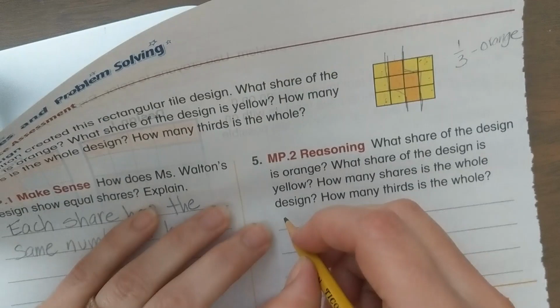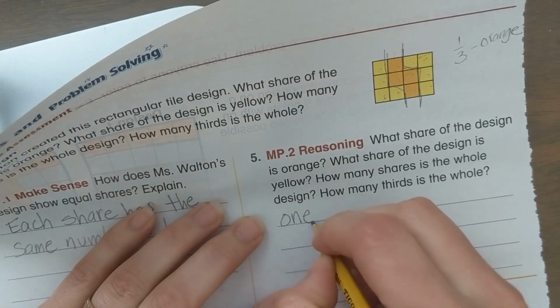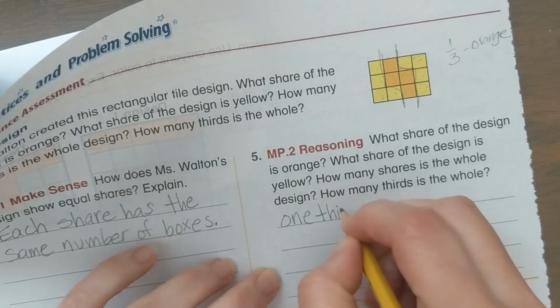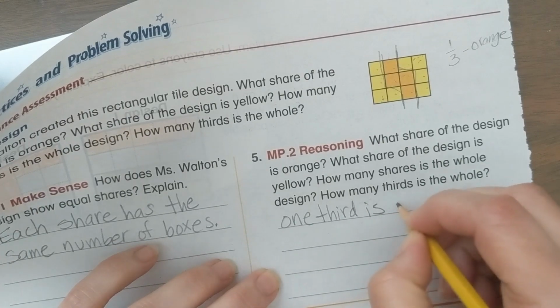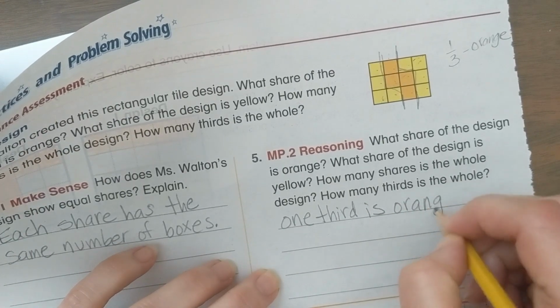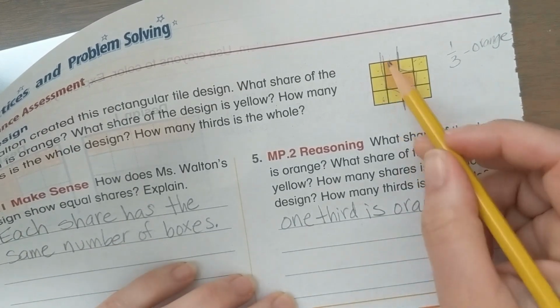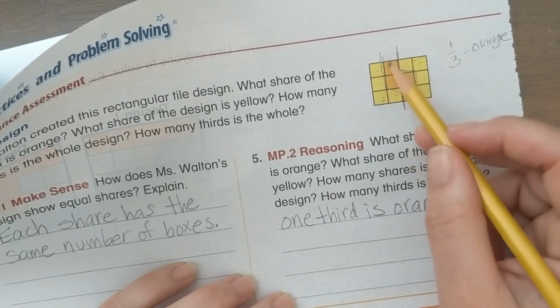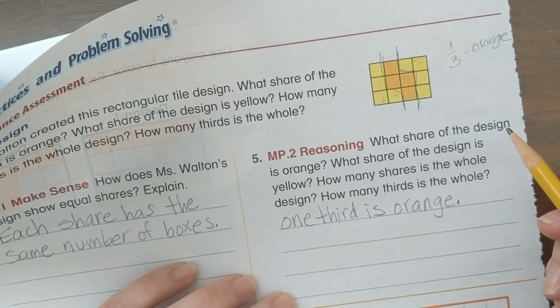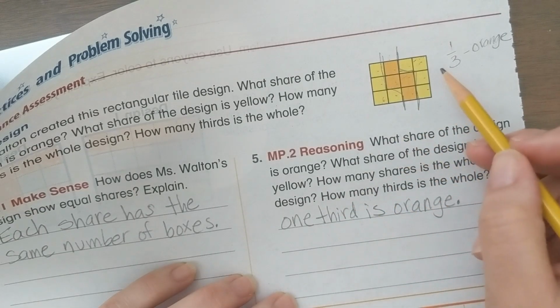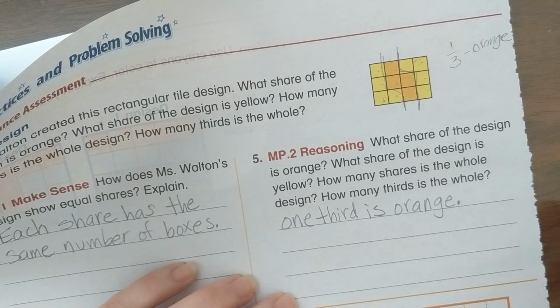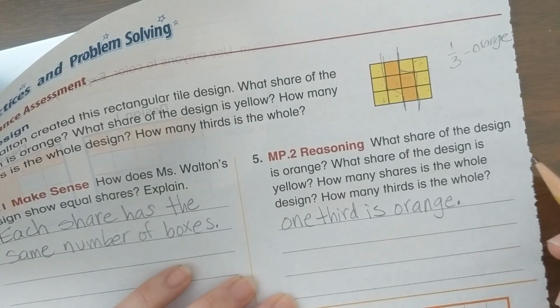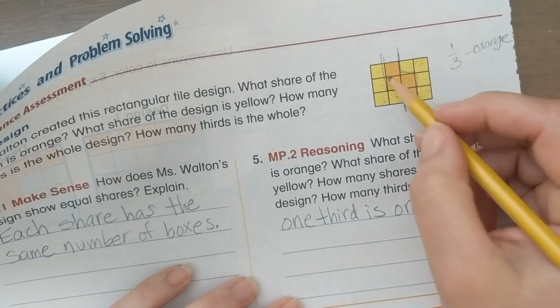So that's what we're going to write here. 1/3 is orange. Because 1 section out of the 3 is orange. So that's called 1/3. Now, what share of the design is yellow?